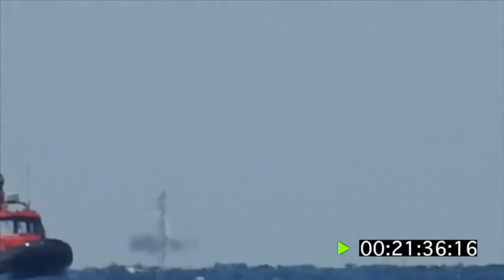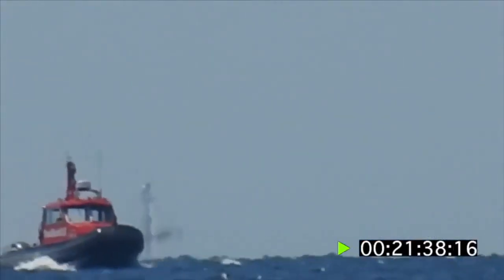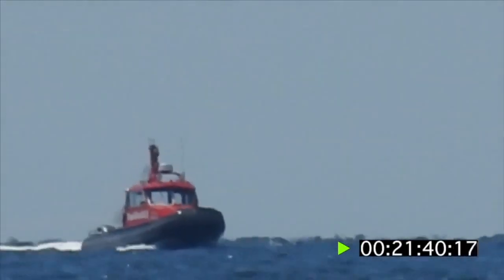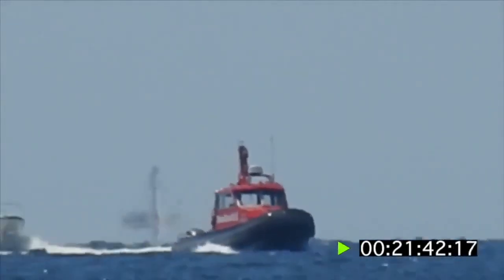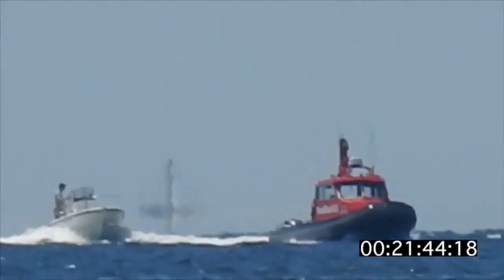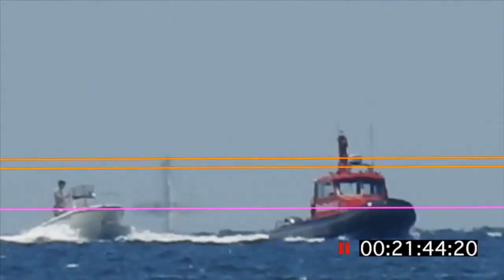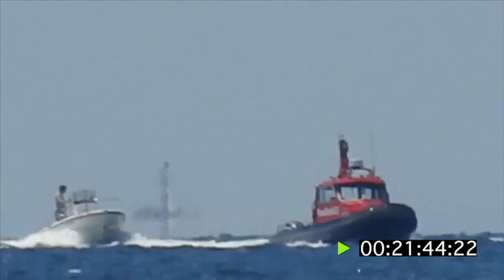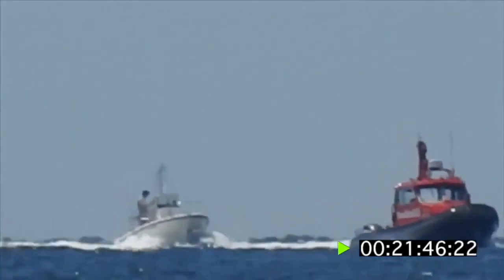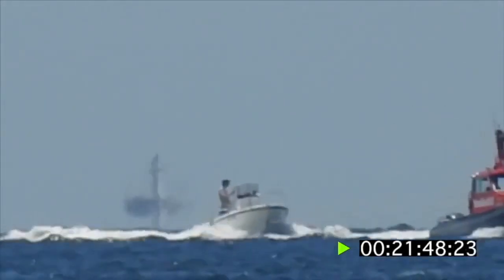One last time, to be clear, the distance between the mast top and the spreader bar, and its distance from the mirror line is not inconsistent with the entire boat still being present above the mirror line, but hidden by distortion.